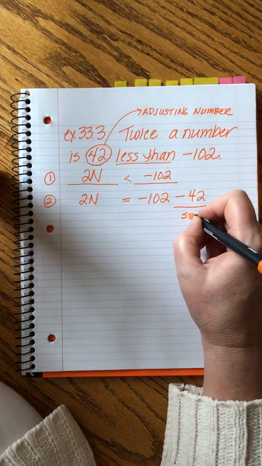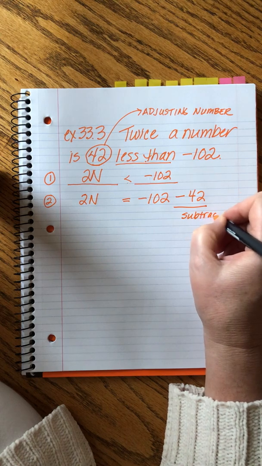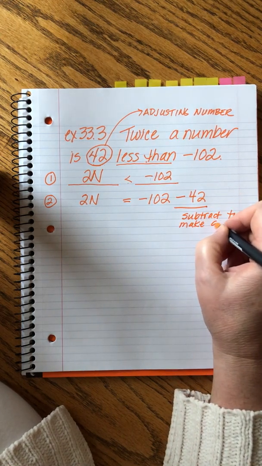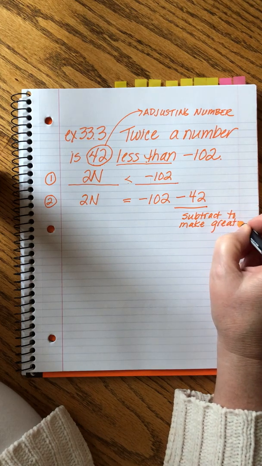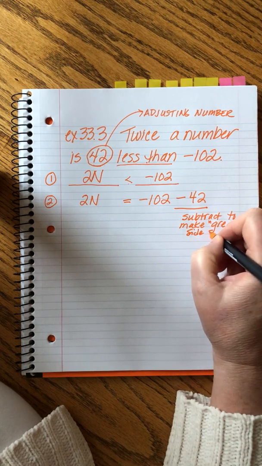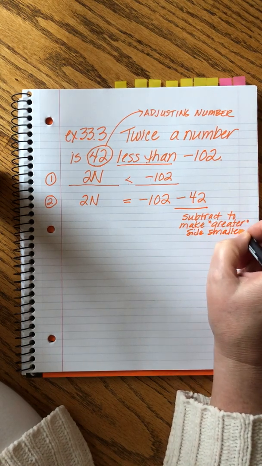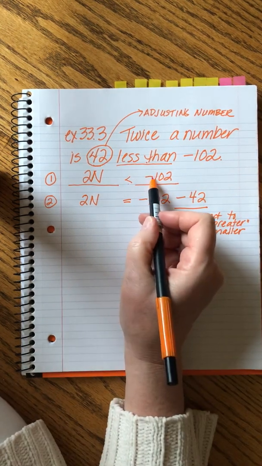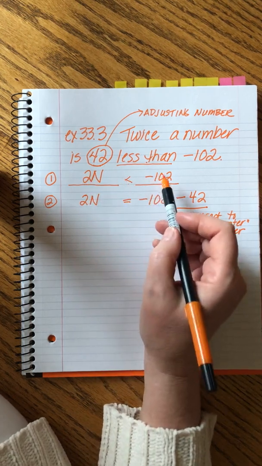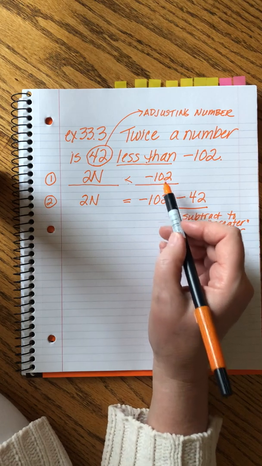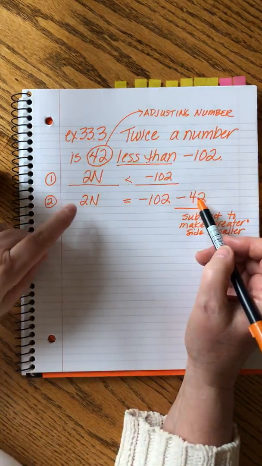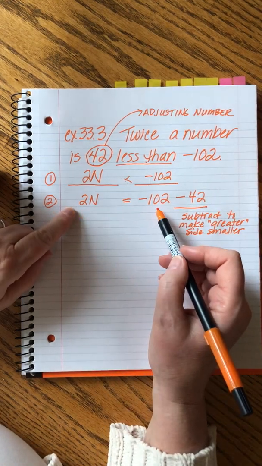I subtract to make the greater side smaller, right? This is the greater side. I can tell by looking at this. It says 2n is less than 102. That means 102 is the greater side. So I have to make this side smaller by the adjusting number in order to create a true equation.